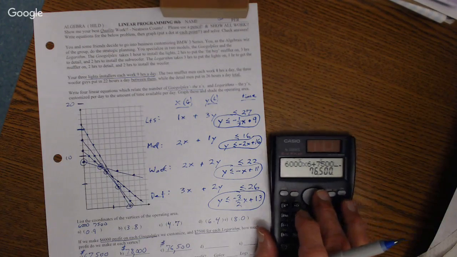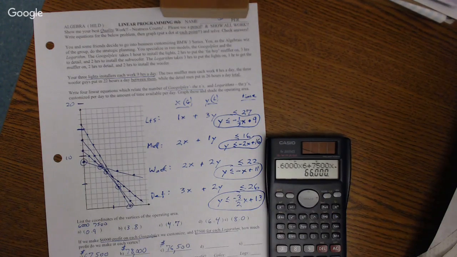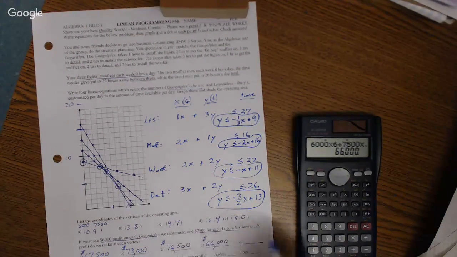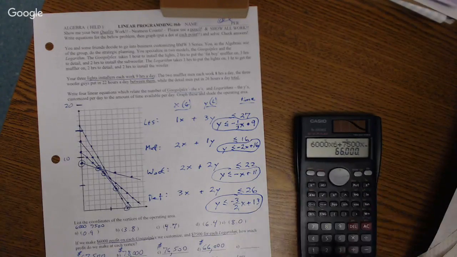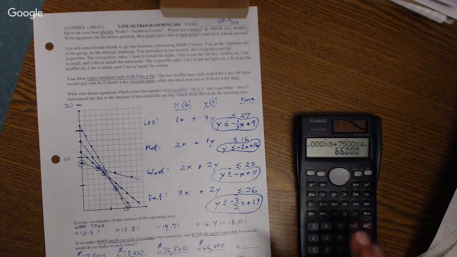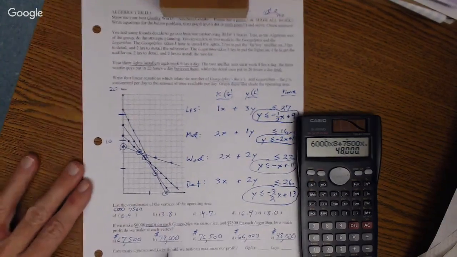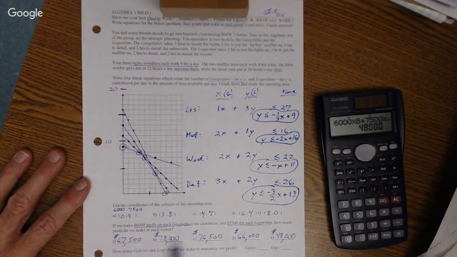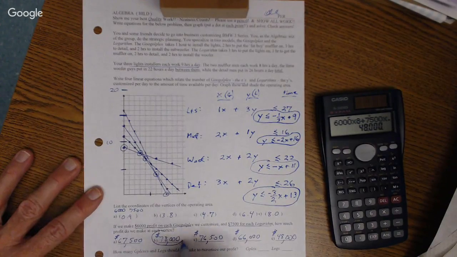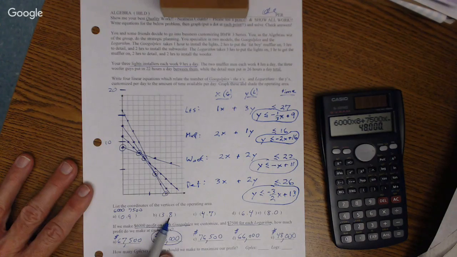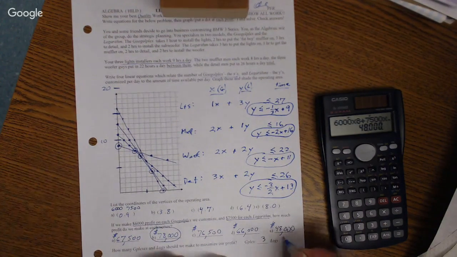So if we make 4 googolplexes and 7 logarithms, and then change the 4 to a 6, and the 7 to a 4, I make $66,000 at this vertex. And lastly, if I make all googolplexes and no logarithms, I make $48,000. So then you just look through your vertices and see where I would make the most money. And it looks like right here, it'd make $78,000 a day if we make 3 googolplexes and 8 logarithms. So that's going to be our answer, 3 and 8.